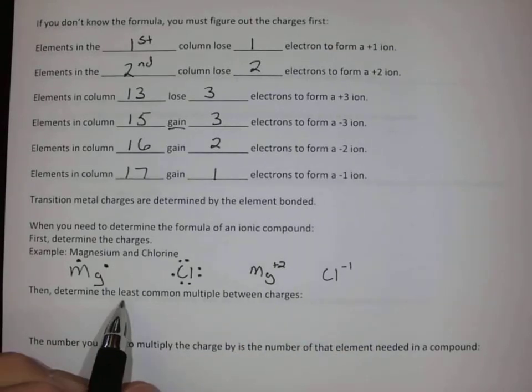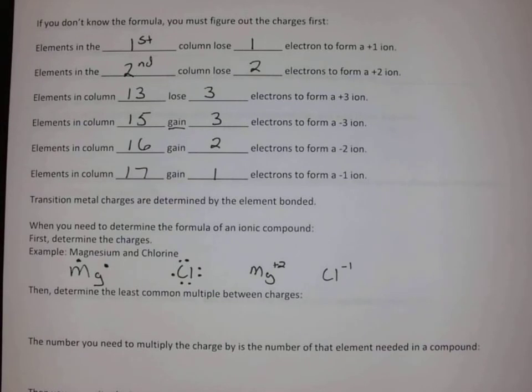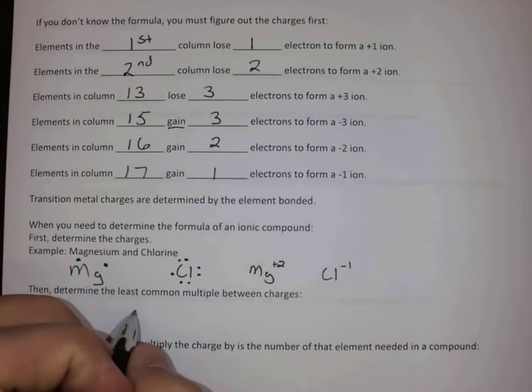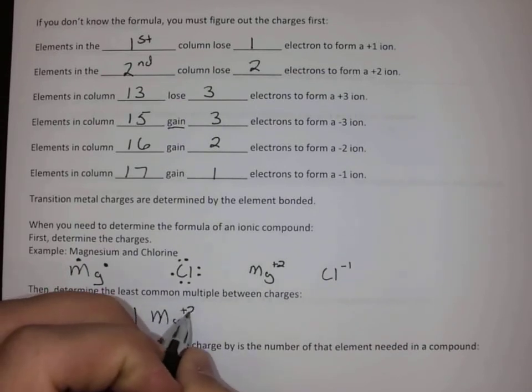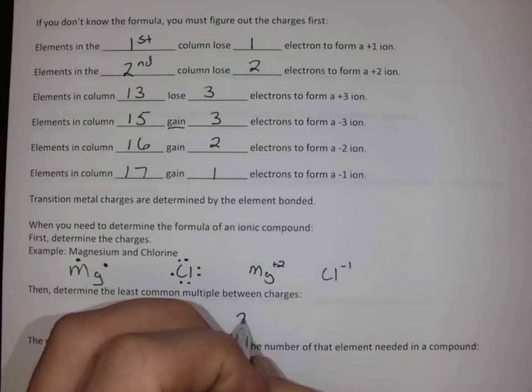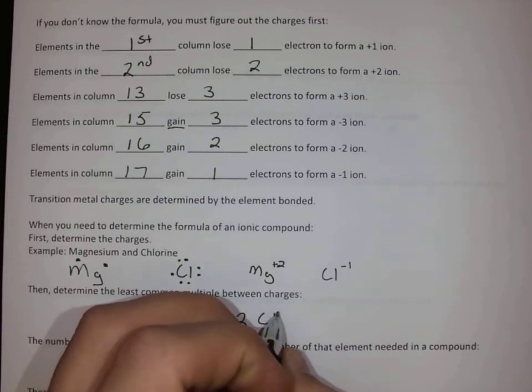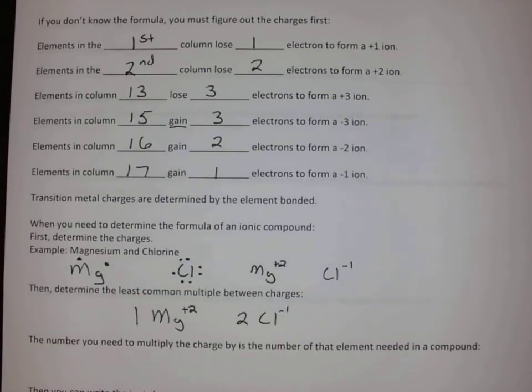We have to determine the least common multiple between our charges. So +2 and -1, what's the least common multiple? It would be 2. So we need 1 magnesium. That's going to be a +2. And then we'll need 2 chlorides that are a -1. When we add that together, then we have 0 charge overall. That's what we need. Okay?